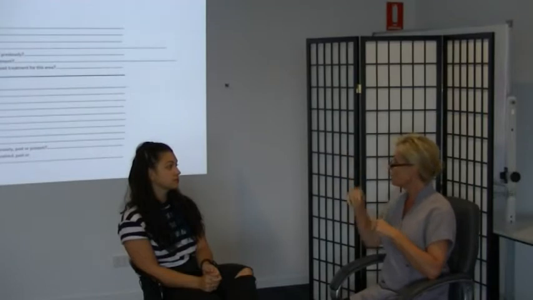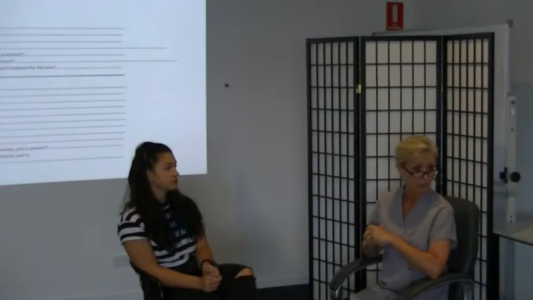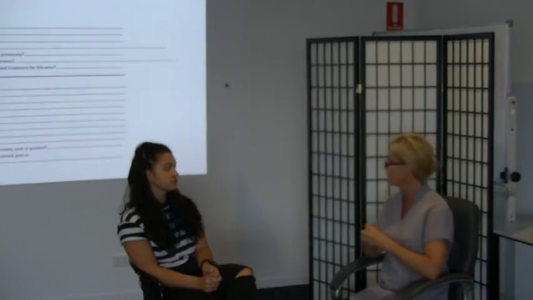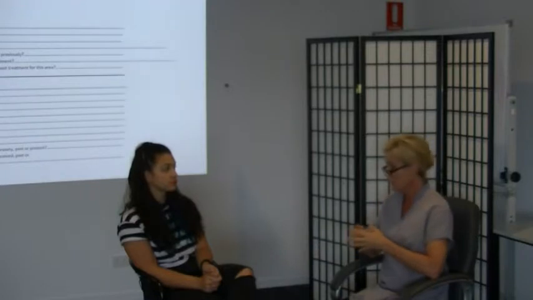Of course, the top part of the treatment plan is all the details of the client, which is very important because we'll stick that into the computer system and have them on record. So we go through the name, the age of the client, the address and email address, what type of treatment the client is having today, and what area needs treatment. Today we're going to be looking at calf massage.